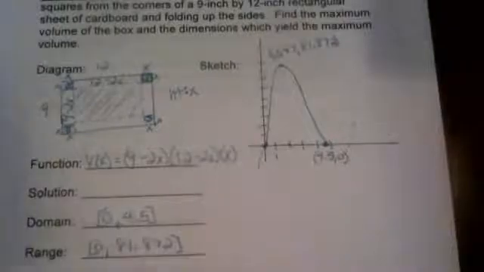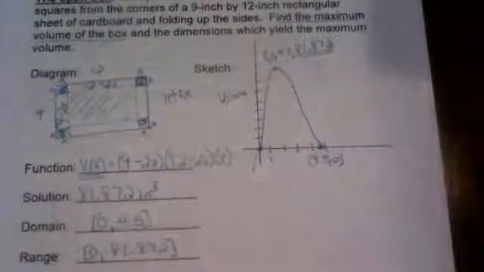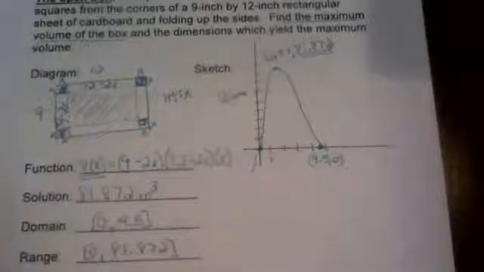Okay, so the question was to find the maximum volume of the box. So our maximum volume, remember, volume is our Y value. So our maximum volume is 81.872 cubic inches. And then this one also said find the dimensions that give you that maximum volume.